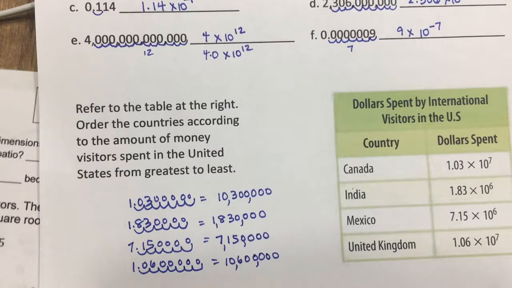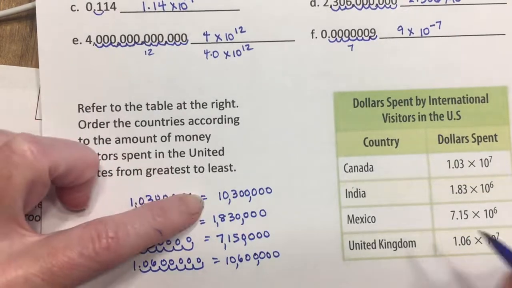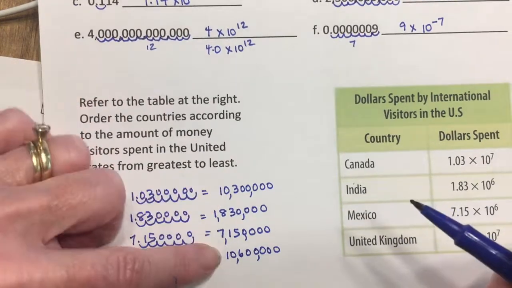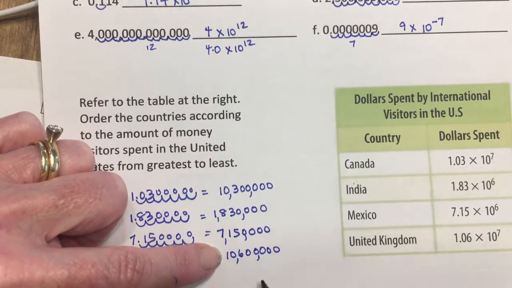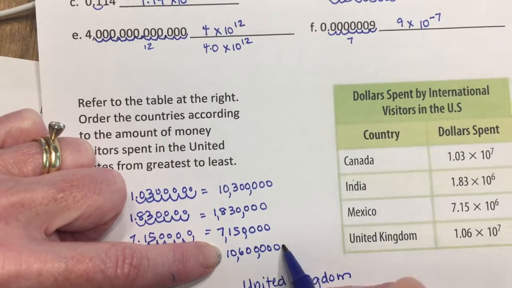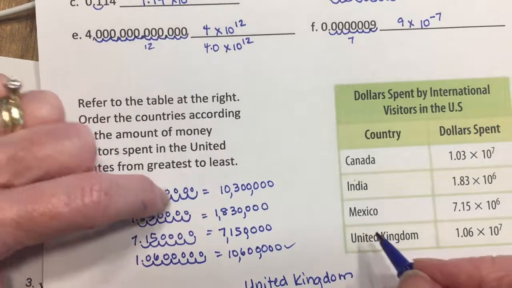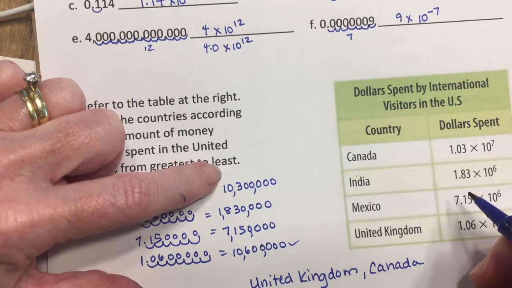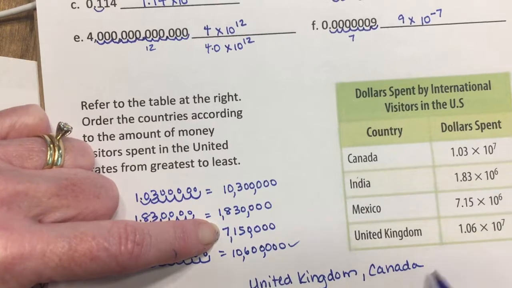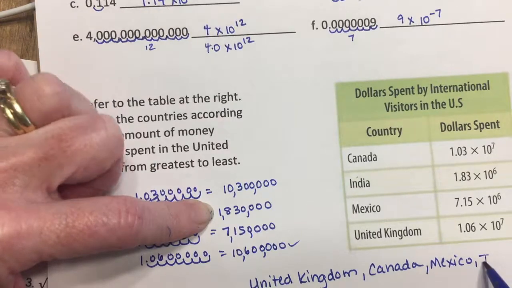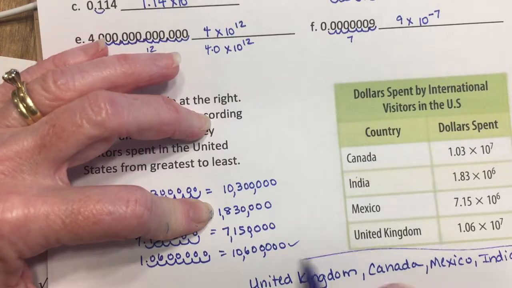All right, so put these in order, greatest to least. So the biggest number is not 1 million or 7 million. It's in the 10 millions, and it's 10,600,000. So that was the United Kingdom. Okay, so I use that one. And then the next 10 million would be Canada. And then after 10 million would be 7 million, Mexico. And last would be 1 million, which is India. Okay, so that's my answer.